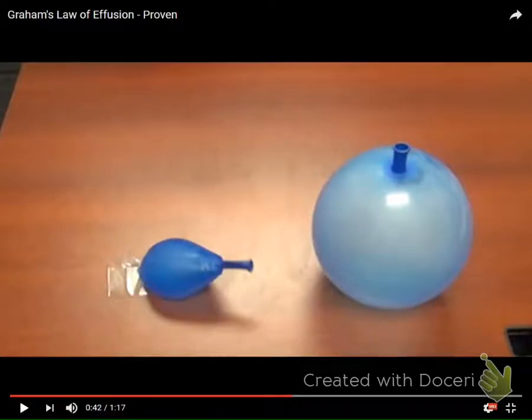So as you see from this video, the helium, because it's so much lighter than the average size of a gas (for air, the average molecular weight is 28 grams per mole, which is a lot heavier), will effuse. The particles will move that much faster coming out of the tiny holes at the top, and you can see it shrunk a lot faster.